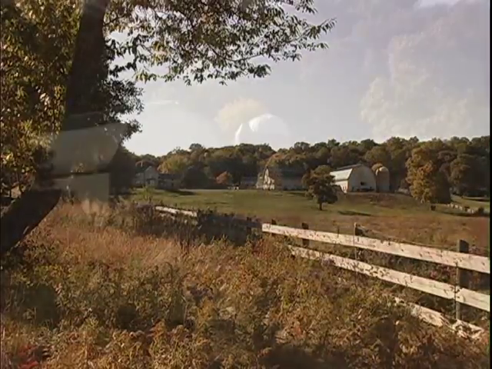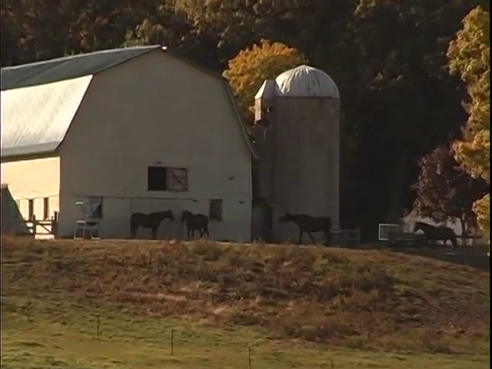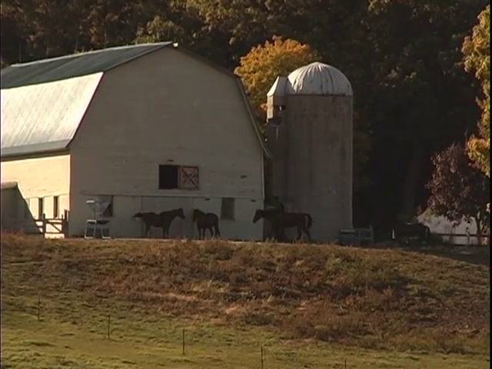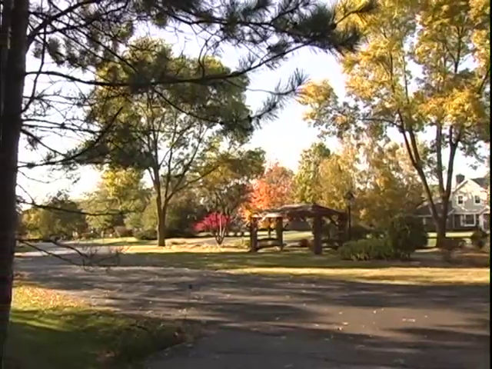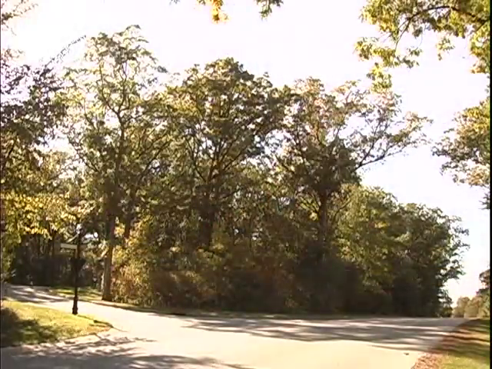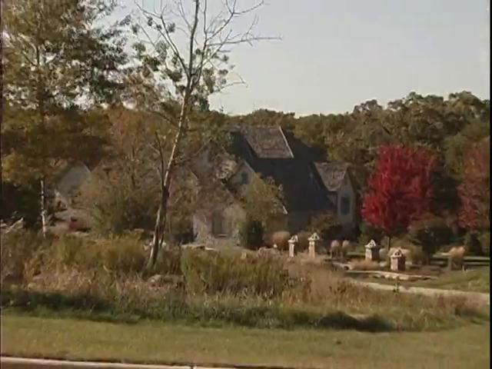Those are all very important things that we can incorporate into our projects, and we do a resource inventory of those things prior to proposing a layout so that we can design around them and integrate our subdivision into those areas without destroying them.